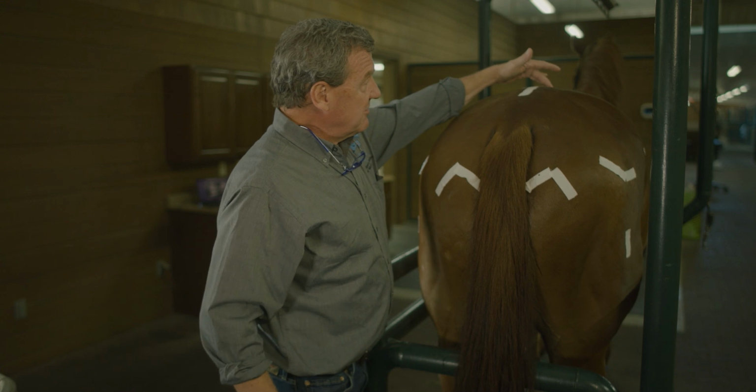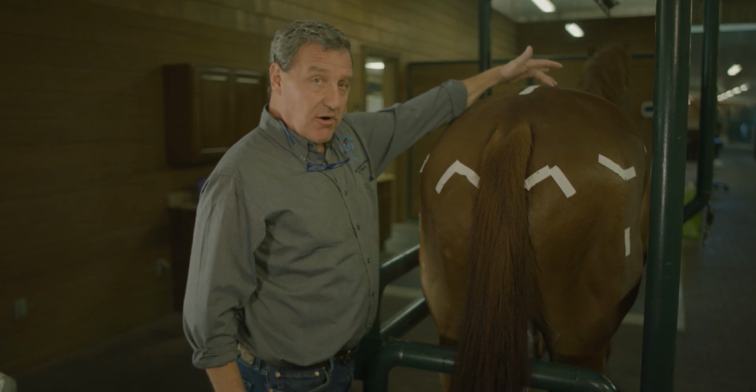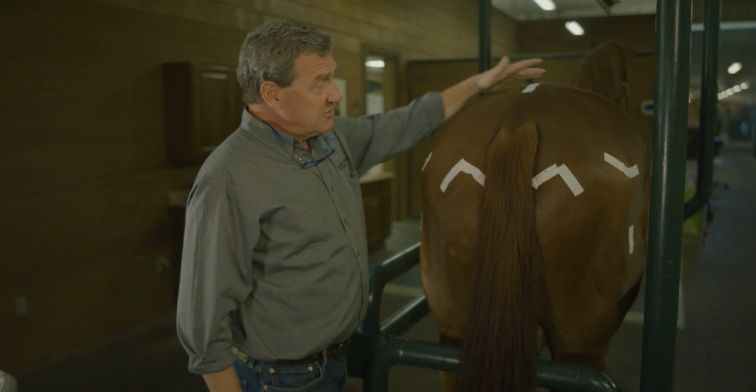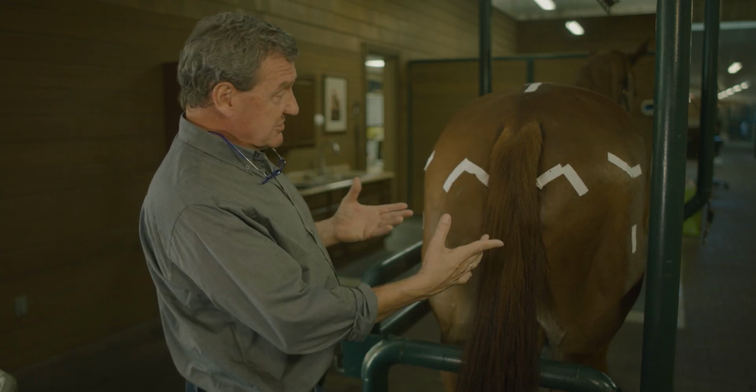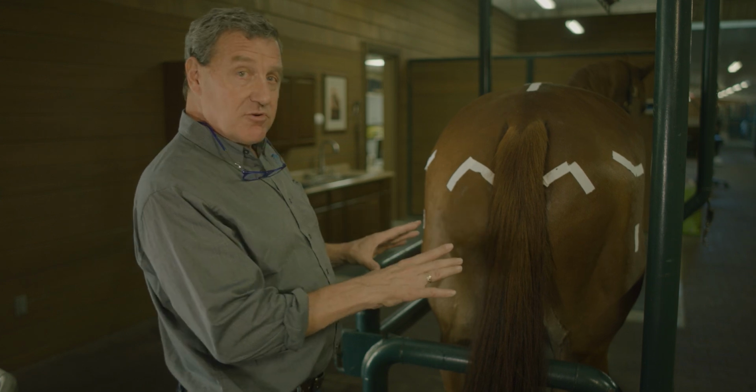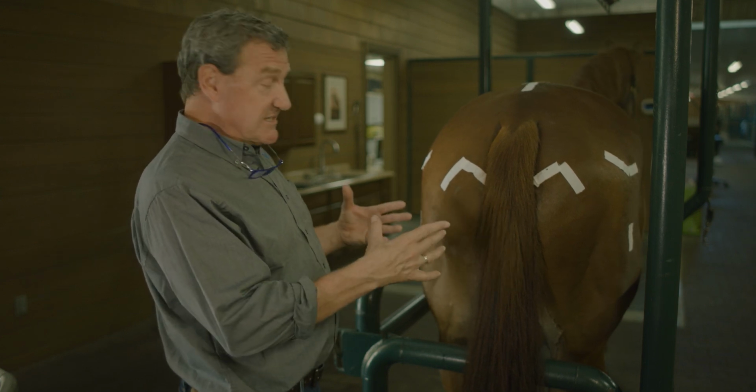The tuber sacrale, the high point of the ilium wing, is a little higher on one side of this patient as well. But you want to make sure that you evaluate pelvic symmetry and muscle symmetry. It's going to give you a lot of clues as to what you may find later and how it relates.